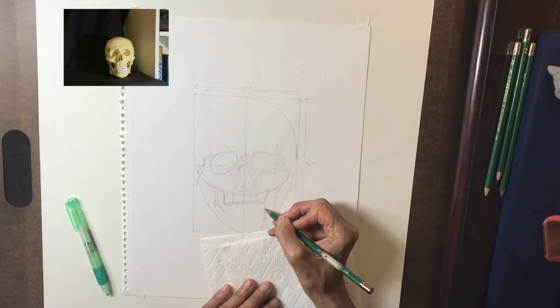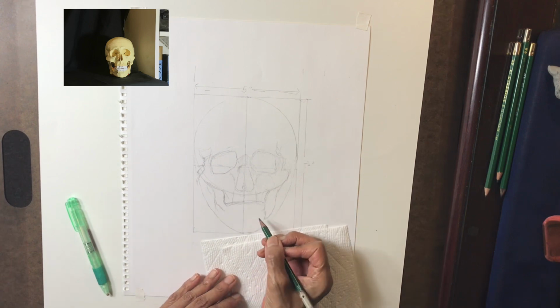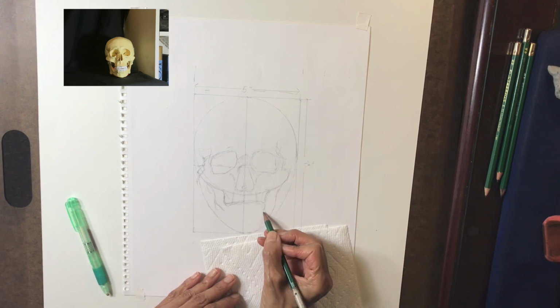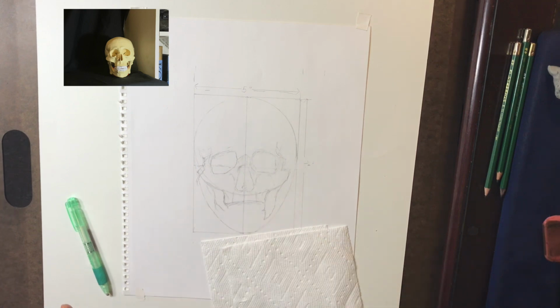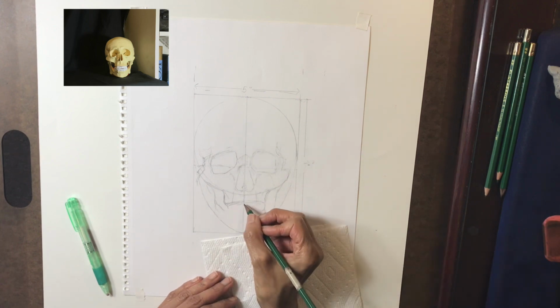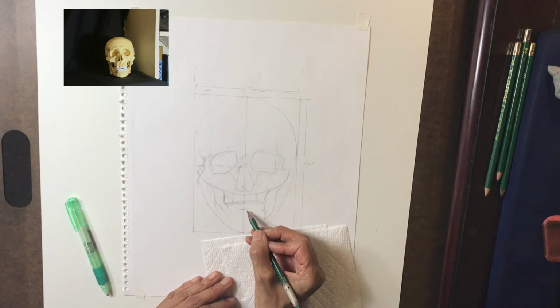Obviously not my teeth, the teeth of my skeleton, and I'm not going to draw all of those teeth in there individually just yet. What I'm going to do is just do more of a suggestion of the overall form of those teeth, the way they turn. I've got something of an opening in here. They come down to about in through here. I'm not going to worry about each individual tooth.